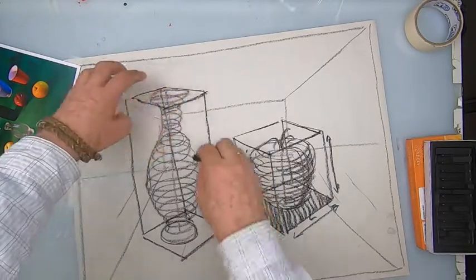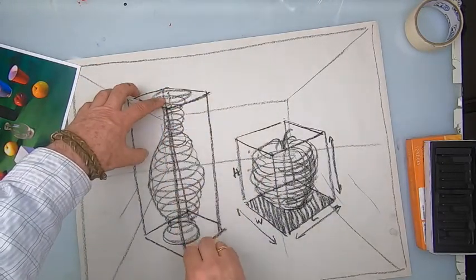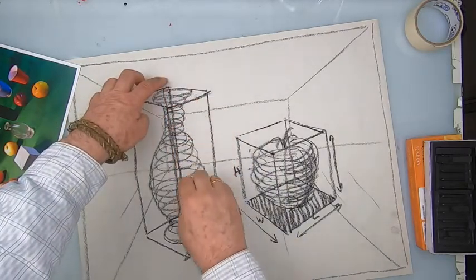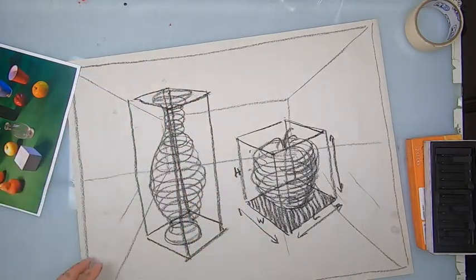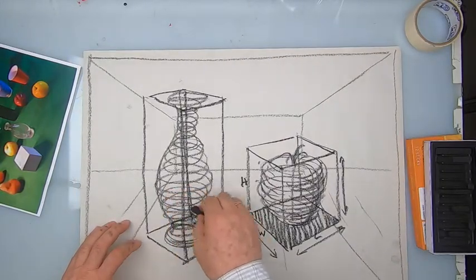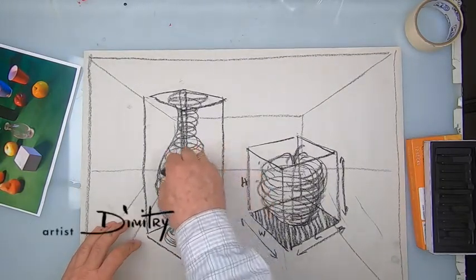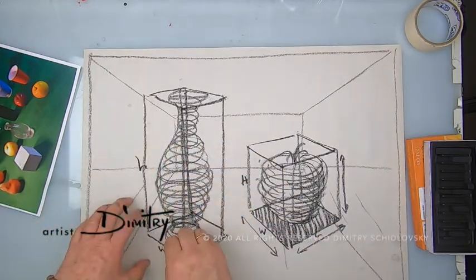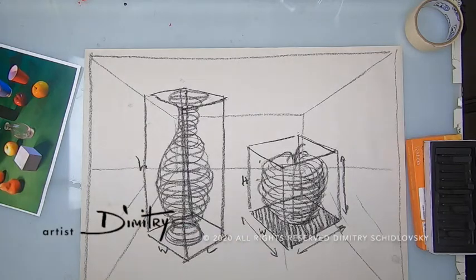A little crooked, but I think you get the idea. Okay? There we go. Okay? And there's our object in this space. The height, the width, and the length. Okay?